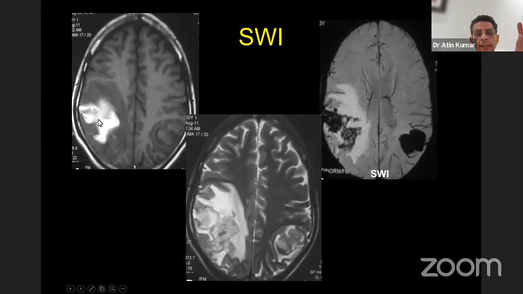So if you have a bright signal on T1 and dark signal on T2 weighted image, do think in terms of a hemorrhage, right? You want to identify bleed. For bleed, CT scan is the best modality. We all know CT scan picks up bleed very quickly and very early. If you're suspecting a bleed, we normally get a CT scan done rather than an MRI.